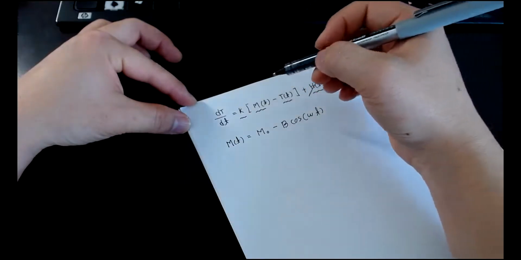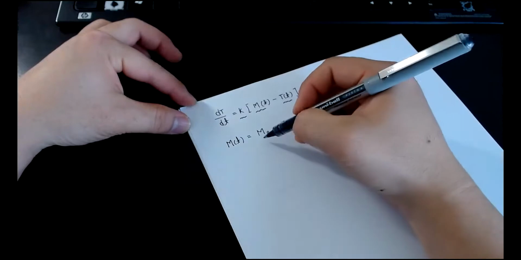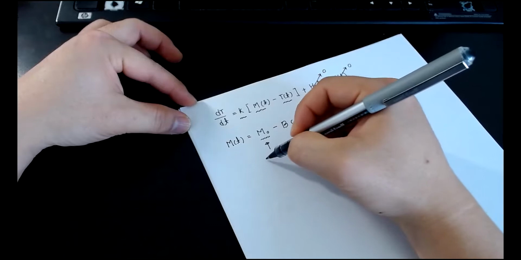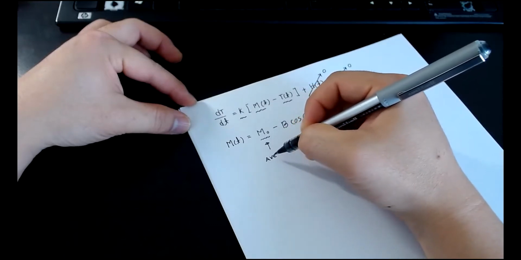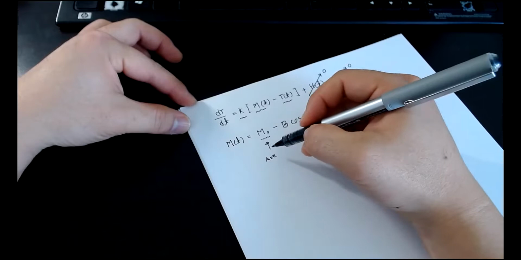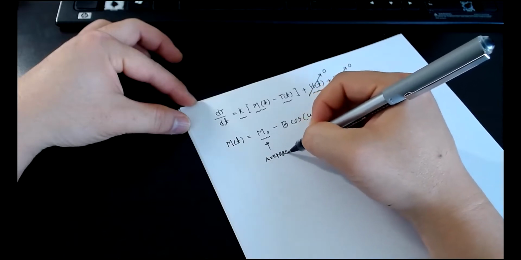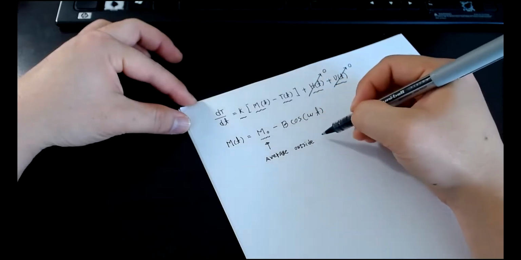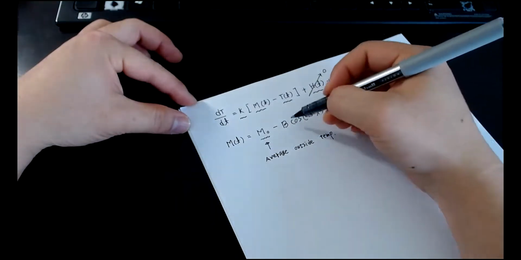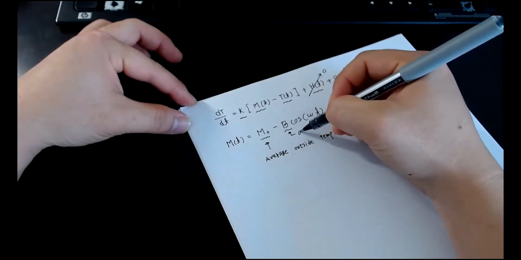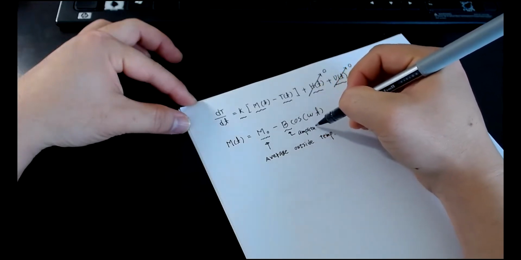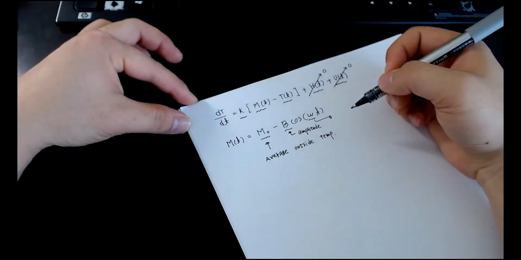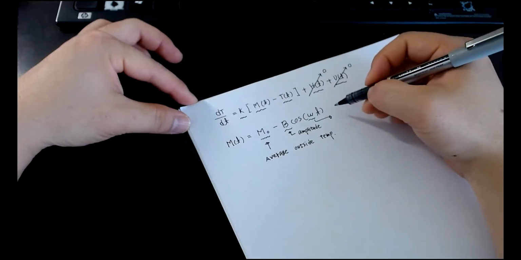M0 is the average, b is the amplitude, and omega is related to the period.